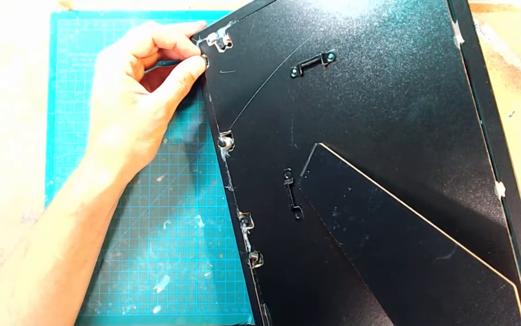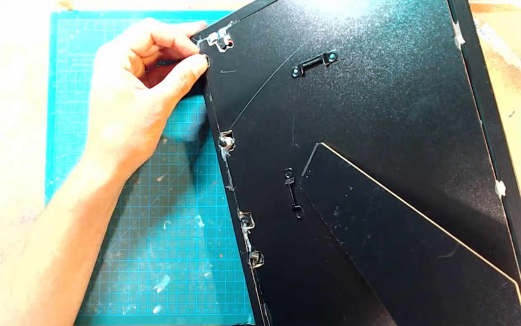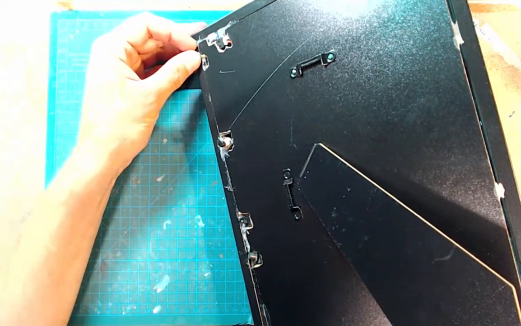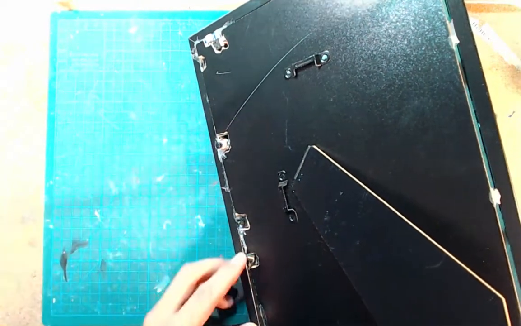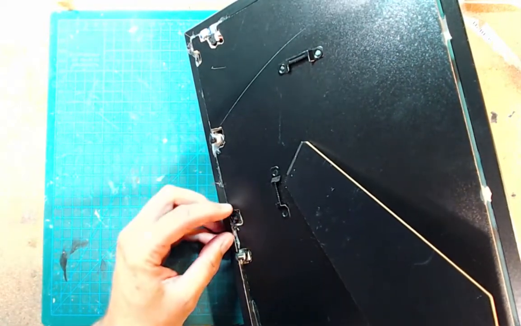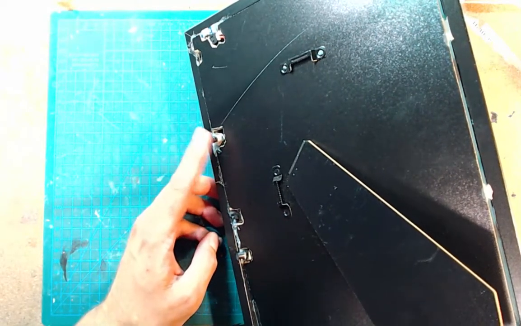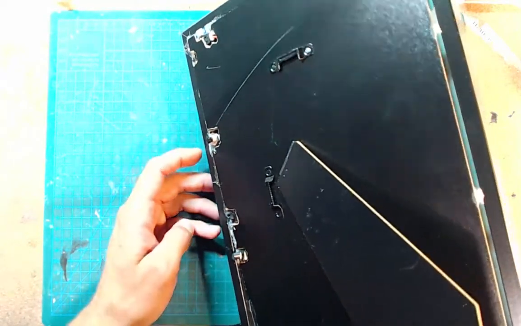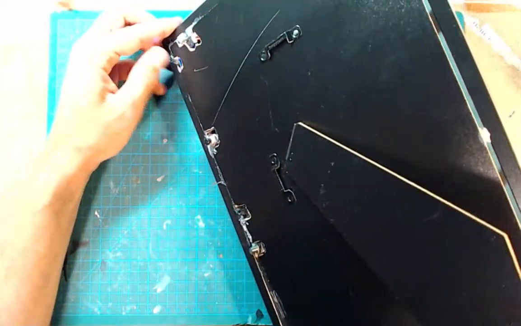Here I can switch the frame on and off. Here I can command the frame. Here are the buttons to move the selection up and down. Here for the selection, the enter button. I will show you how it works. I make it work like this.